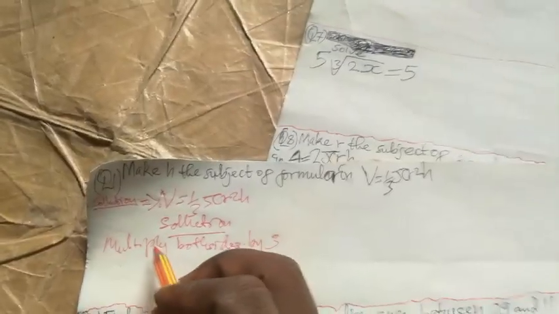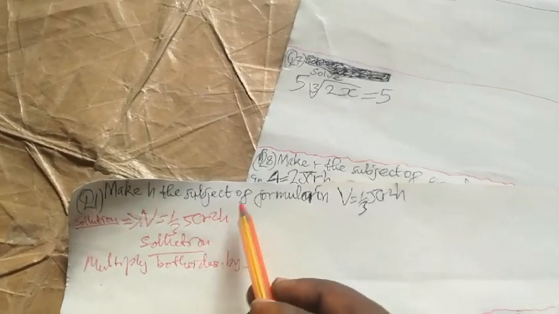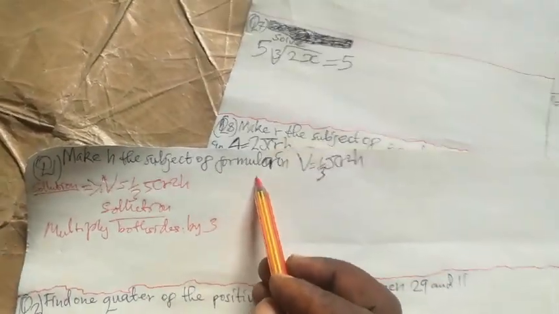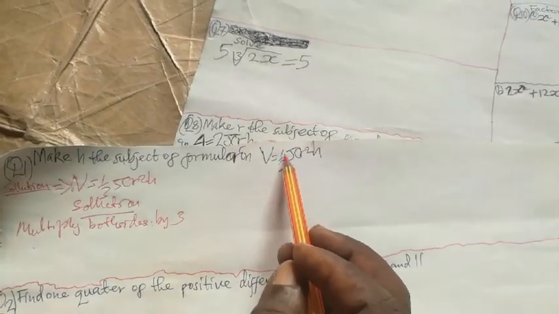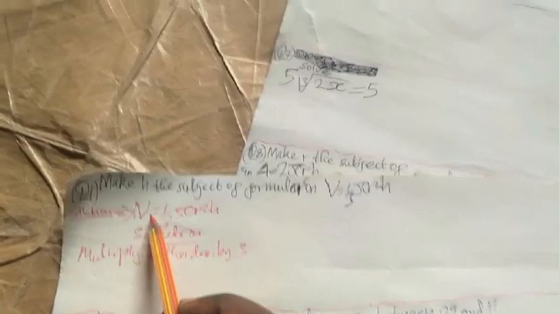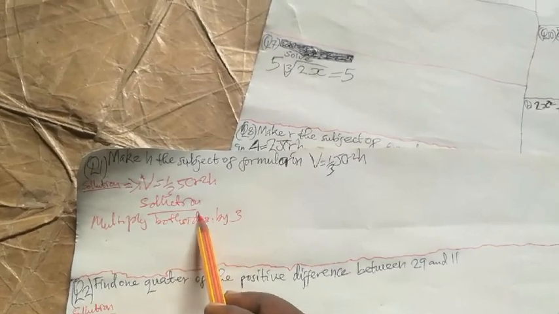We multiply both sides by 3. Make h the subject of formula in v is equal to a third pi r squared h. We say that v is the same as a third pi r squared h. So, solution: multiply both sides by 3.